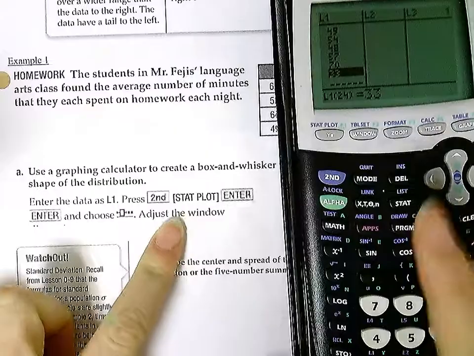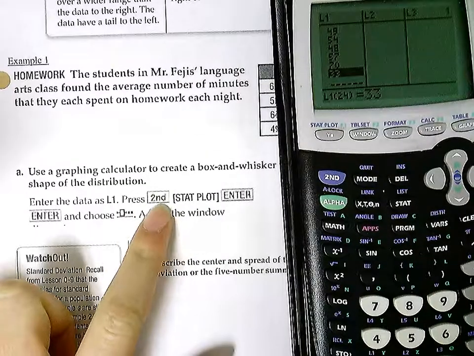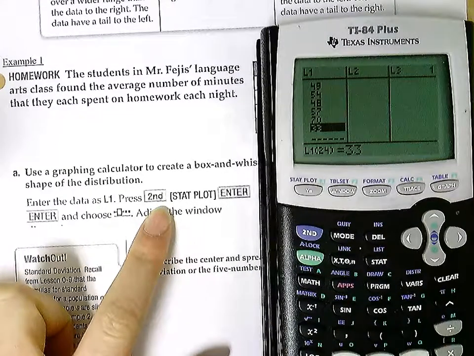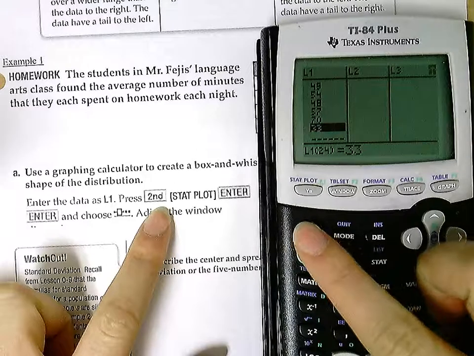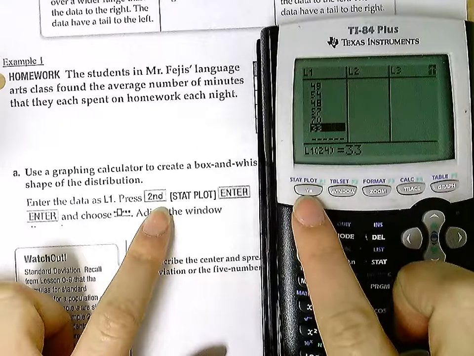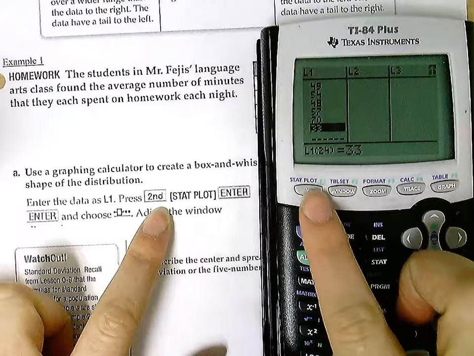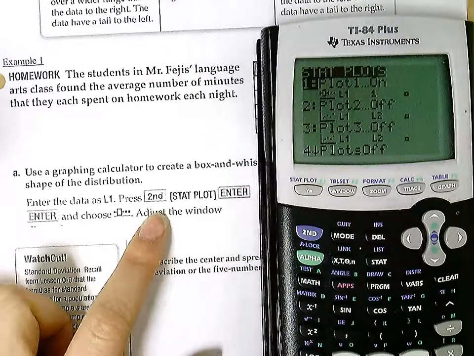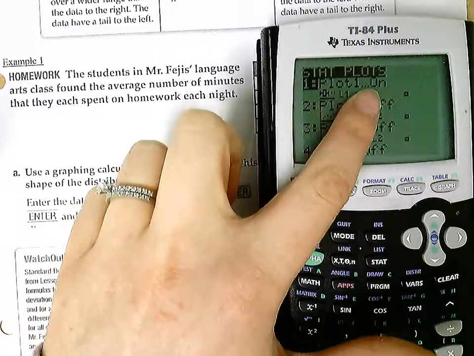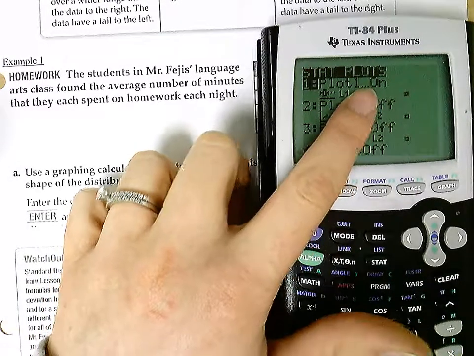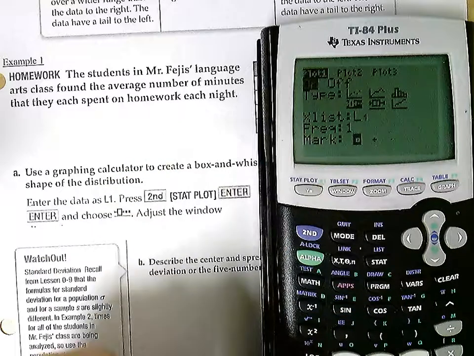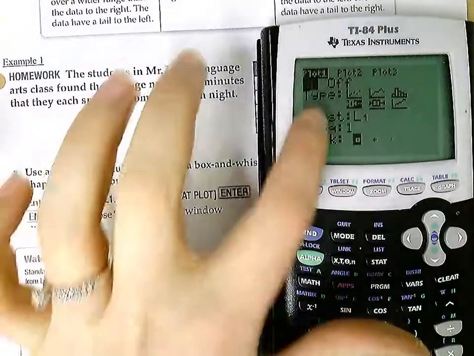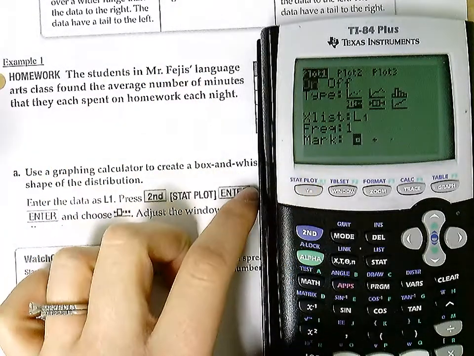Once you have your list, we want to press second and stat plot. That's where we can change what our graph looks like. Press your second button, and then stat plot is the one right above y equals. We want to make sure that plot 1 is on. You need to press enter anyway, so you get into this screen. If it's not on, you want to press on and press enter.